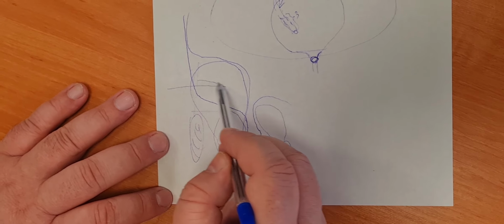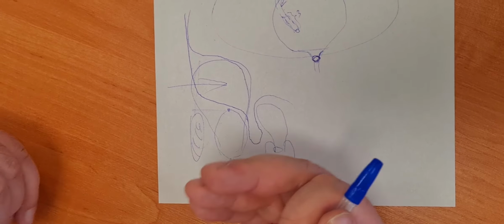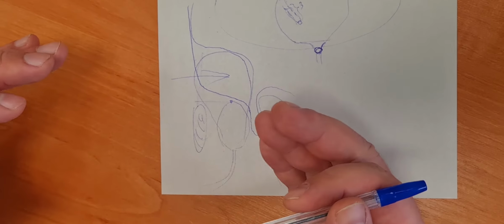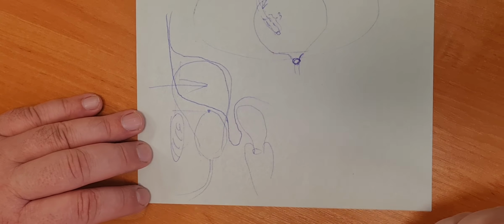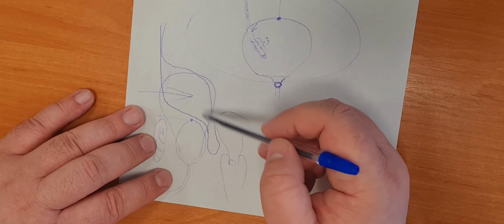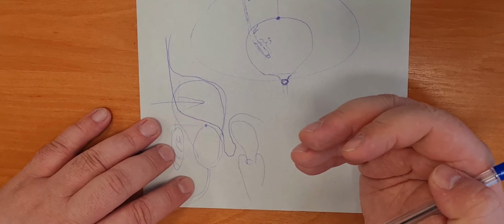That is why it is possible to make a puncture of the urinary bladder and remove urine if it is impossible for passage of urine through the urethra. That is why the urinary bladder has an extraperitoneal position.